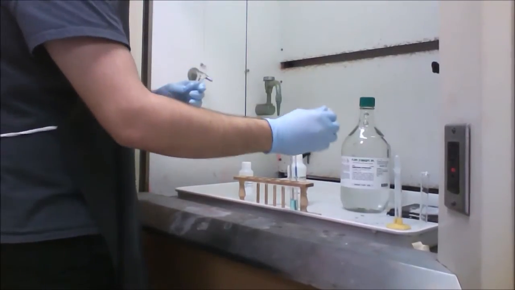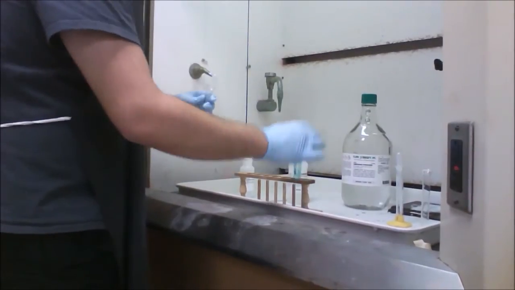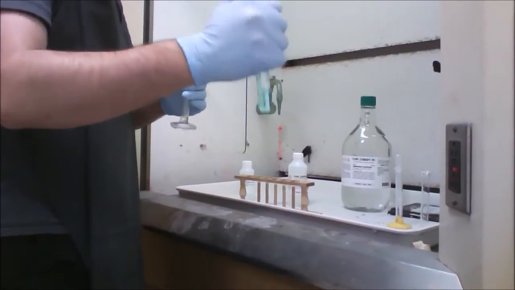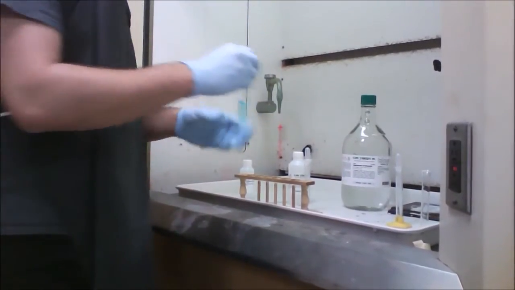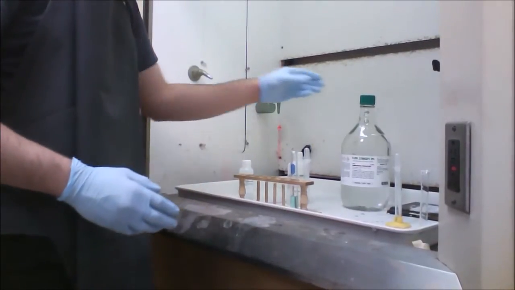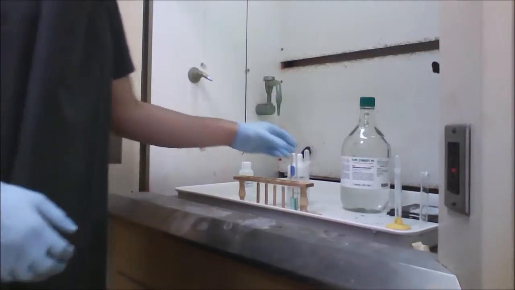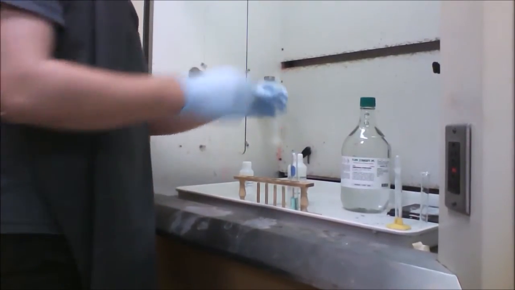So this is our 3rd milliliter of HCl into the complex ion formation. So as you add it, you can even see it becomes even clearer because what's happening is in the reaction, the acid is reacting with the hydroxide from the ammonium hydroxide. So as that concentration becomes less, it becomes a lighter blue.